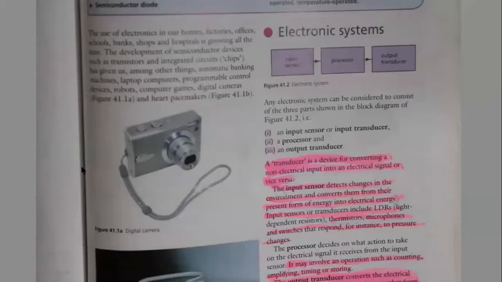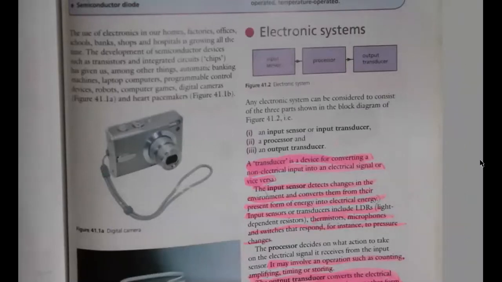Now, most of these light dependent resistors, or even these diodes, are made up of semiconductors. What are these semiconductors? Remember chemistry, metalloids, which are in between the metals and the non-metals. The reason why we call them metalloids is because in certain conditions, they behave as non-metals and become insulators, and in other conditions, they behave as metals, and so they become conductors, because metals are good conductors. So they choose this metalloid.